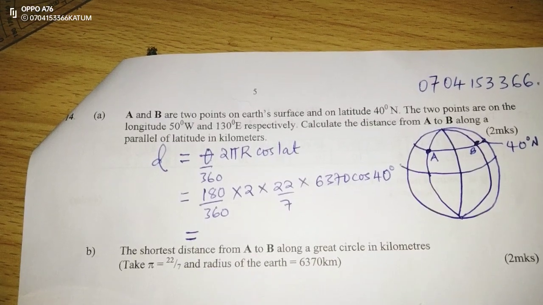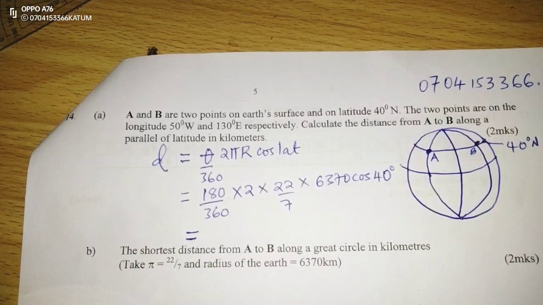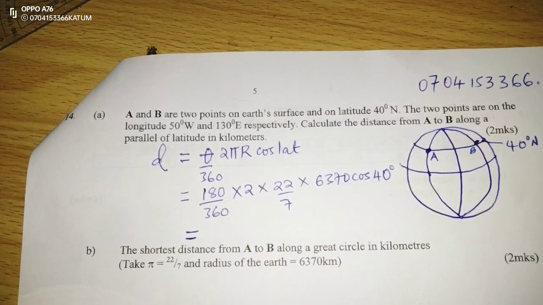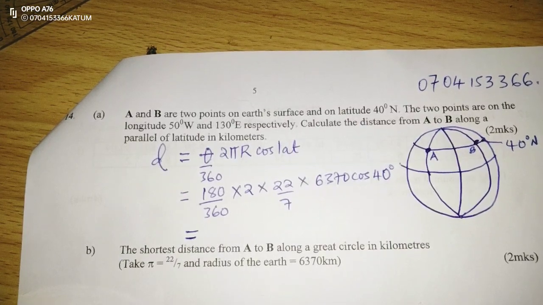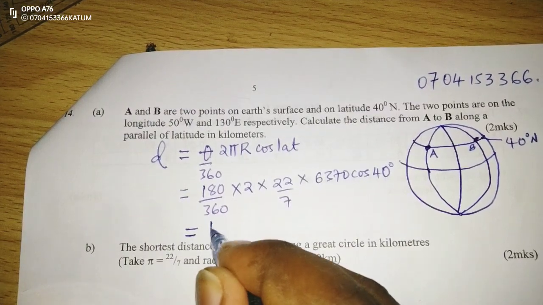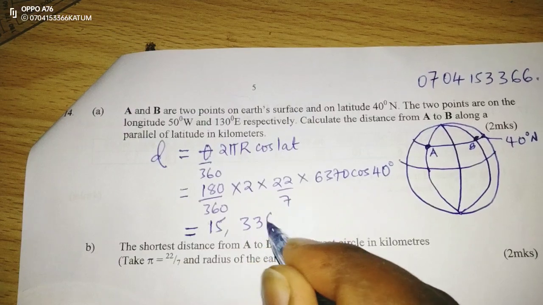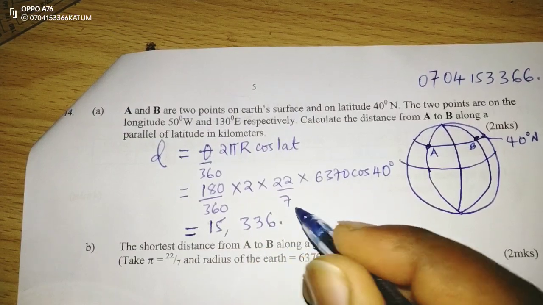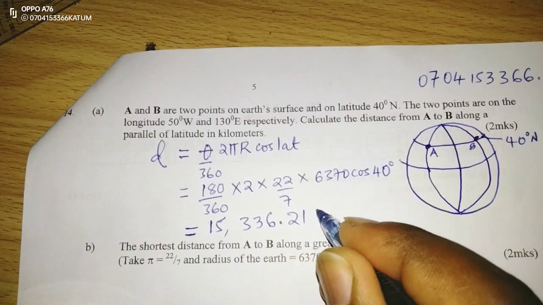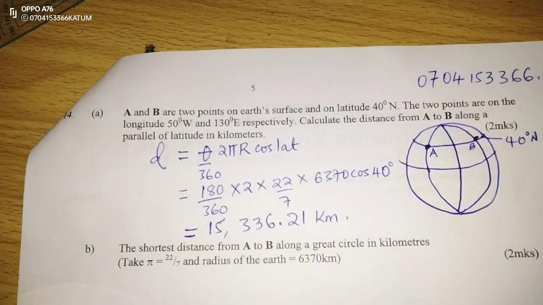So when we compute this, we're going to have 180 times 2 times 22 times 6370 cosine of 40. Then this is divided by 360 by 7. So this will give us 15,336.21 kilometers. So that is the distance along the parallel of latitude.